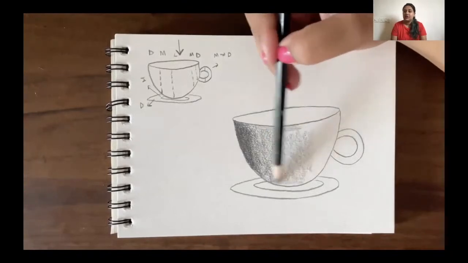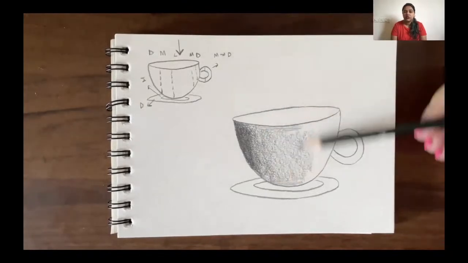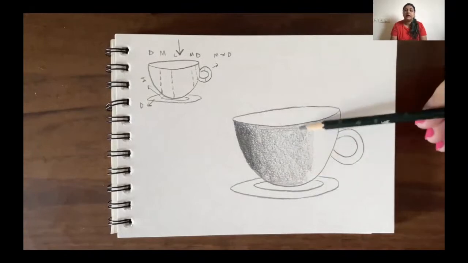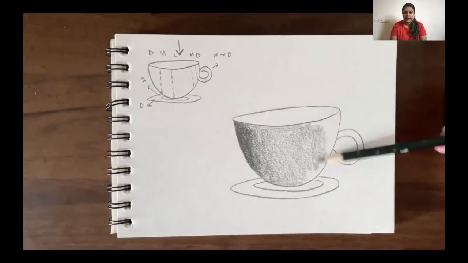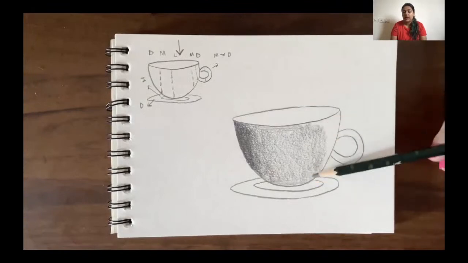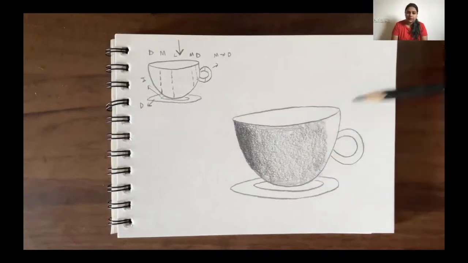So you can see I'm doing this in patches. I'm not really doing this in a very rushed manner. I'm taking my time and doing this. So light tone all the way till that end. And then what I'm going to do is, again, I'm going to go ahead and start off with my darker tone. So what I'm going to do is I'm going to wait for you right now before I move on to my next part of it.